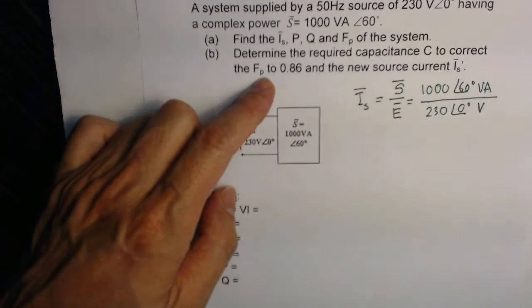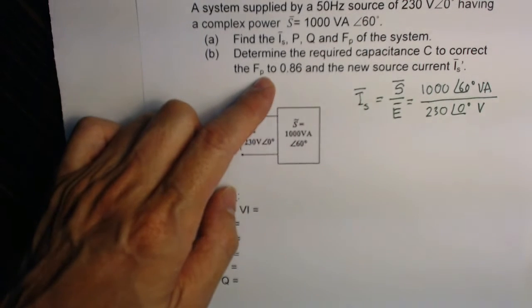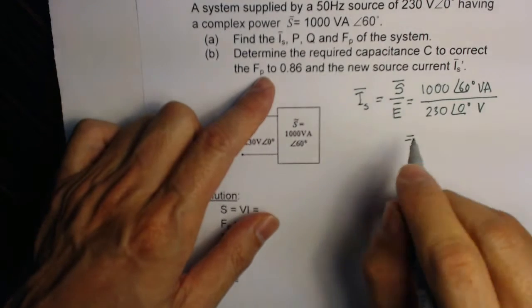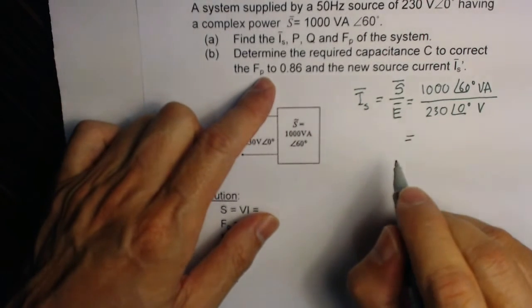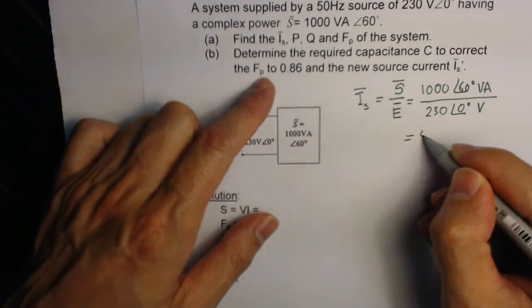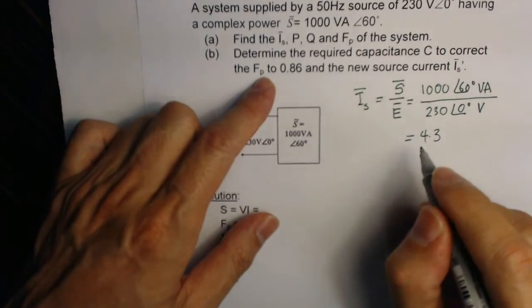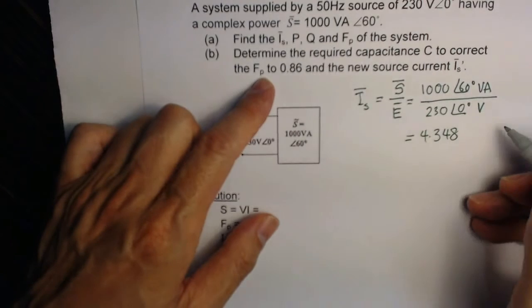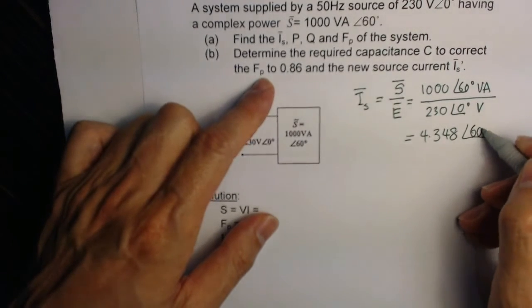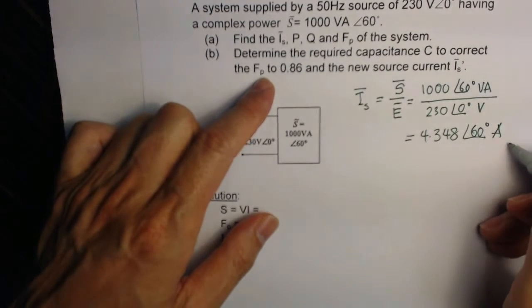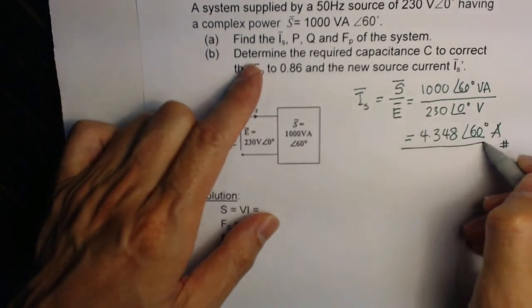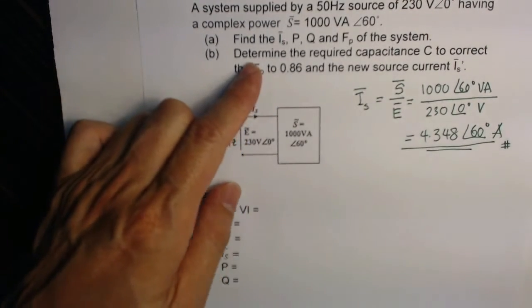Okay, so that will give us 4.348 amps at the angle of 60 degrees. Okay, so that's the phasor diagram of the current source.